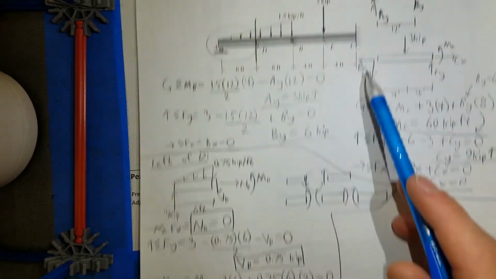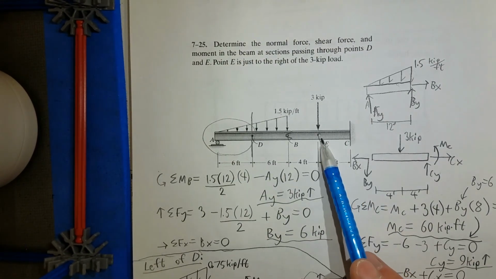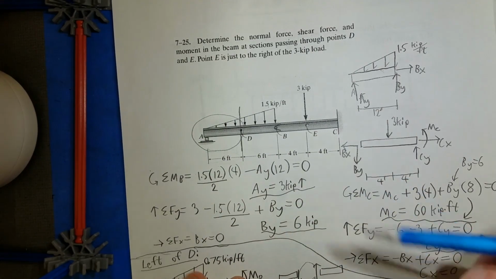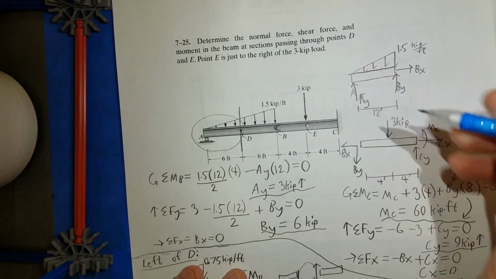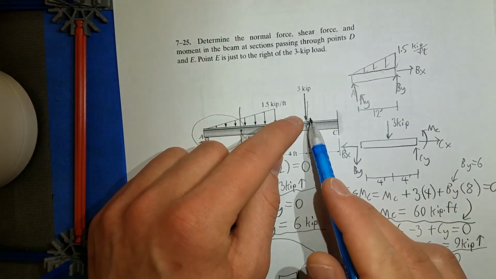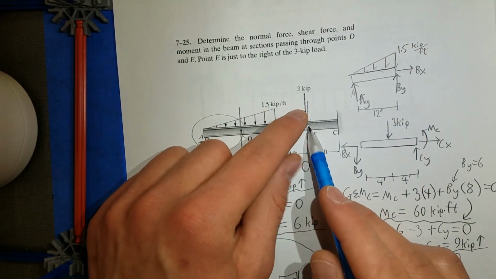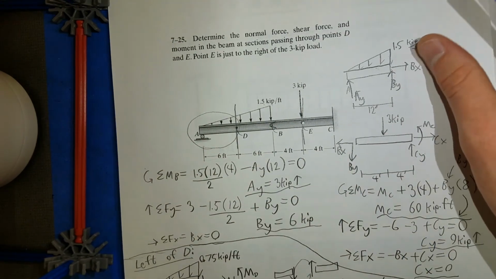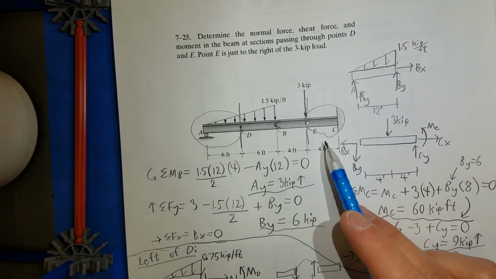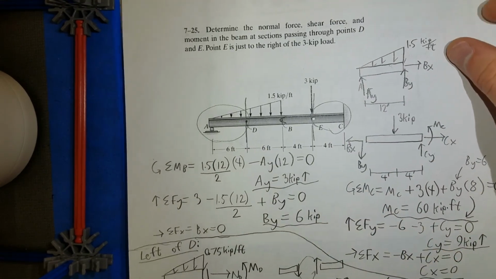So now we're going to be looking for the internal forces here at E. It gives us that E is just to the right of the 3 kip load. Basically what that means is if we were to make a cut right through E, the 3 kip load would not be on that little section there. So that makes it kind of easy for us. We're going to go ahead and look at the drawing for that section there to the right of E.